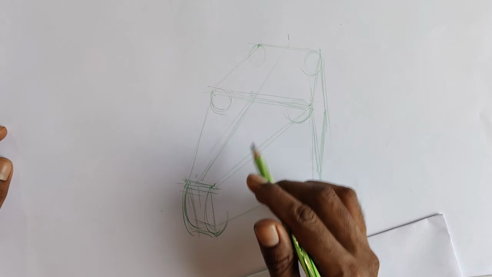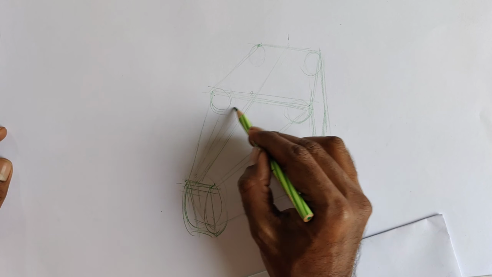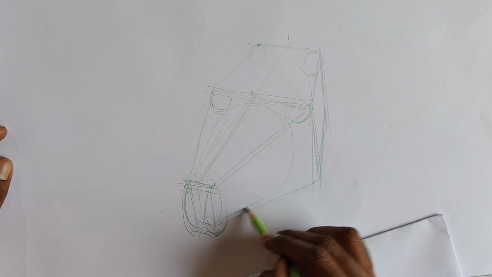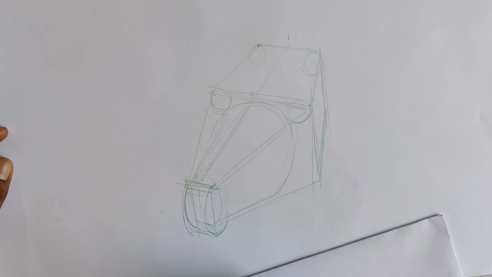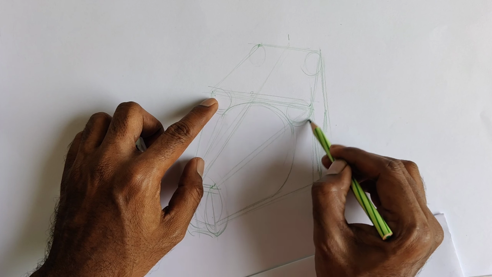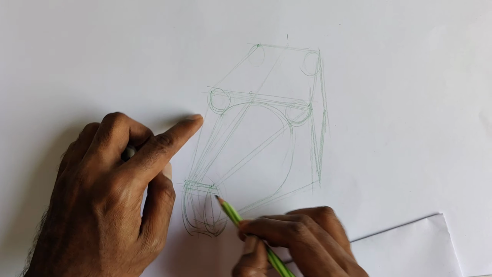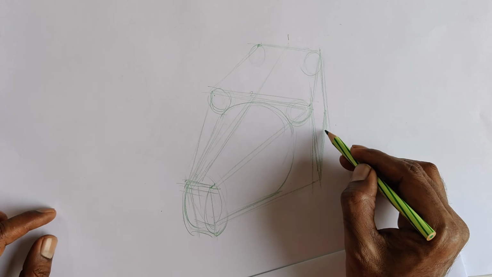Now inside this, obviously we are going to make a conical shape which we did earlier, connecting to both eyeballs and finishing at the edge of this one.